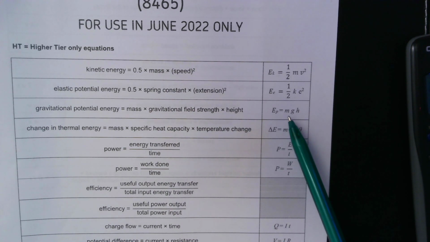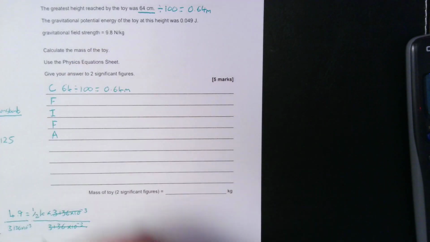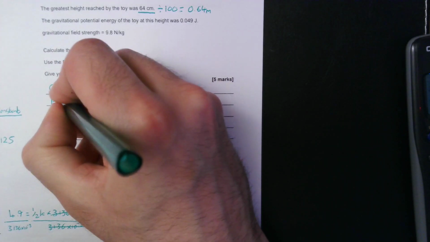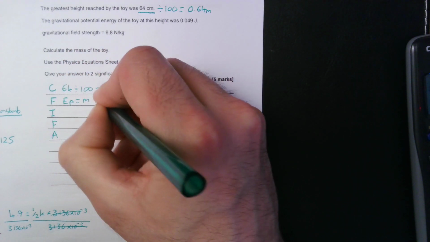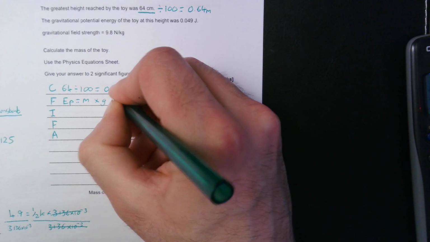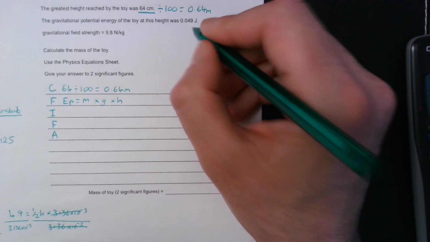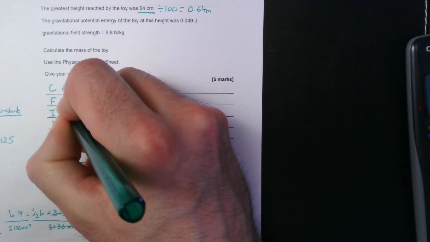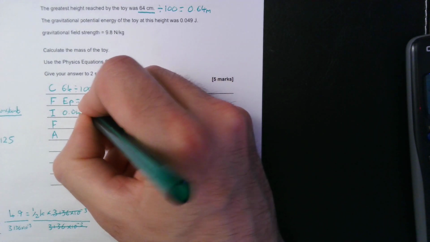EP equals m, which is the mass, times gravitational field strength times height. So we're going to write that just here: EP equals mass times gravitational field strength times height. Now what we do is we put the numbers in. We know that the gravitational potential energy is 0.049.